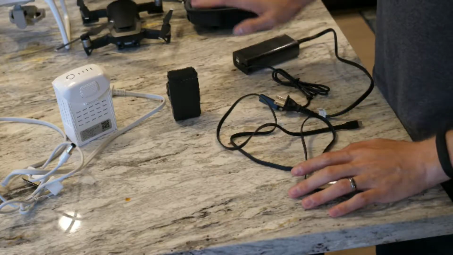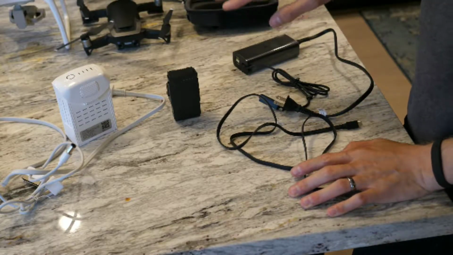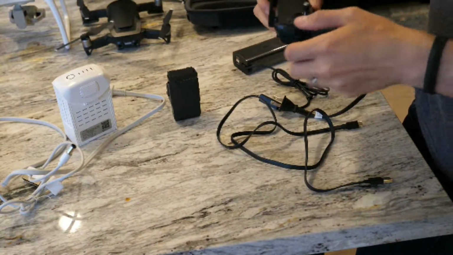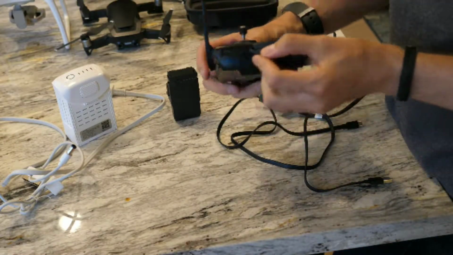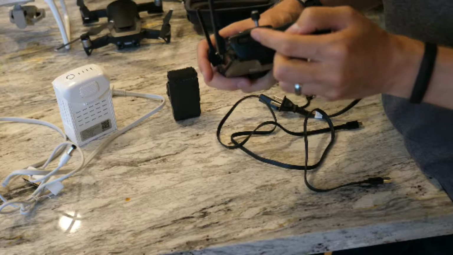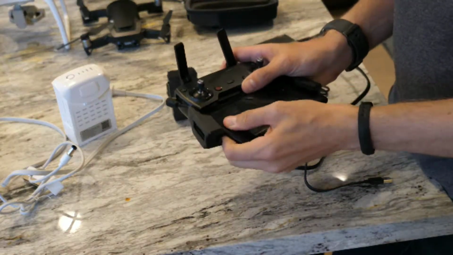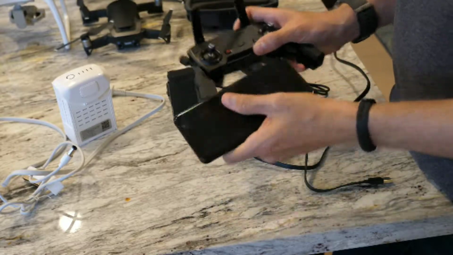The weird thing is the controller for the Mavic Air is charged completely differently. If you try and take a look at how this charges, you actually have to unplug the controller itself and then you have to get a micro USB charger here, which they do provide in the box, but they do it in a little bit of a weird way.